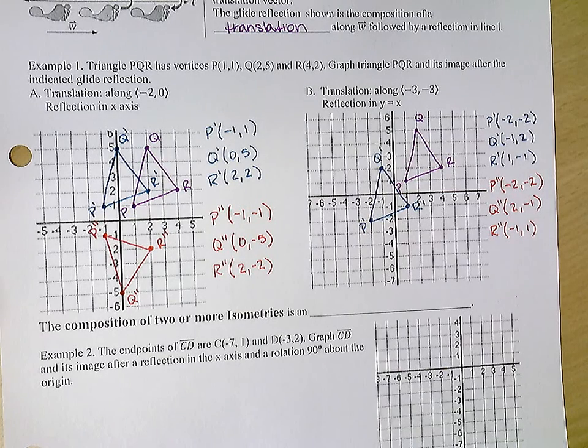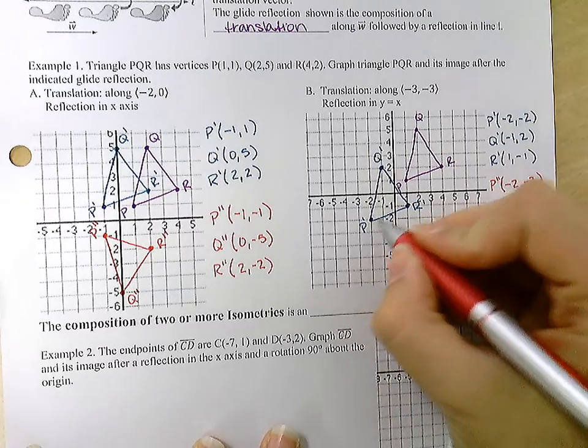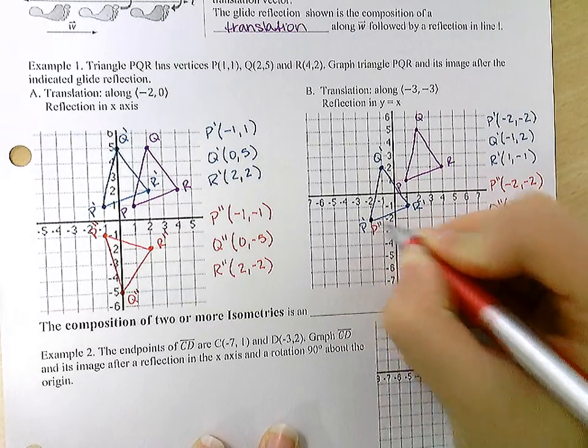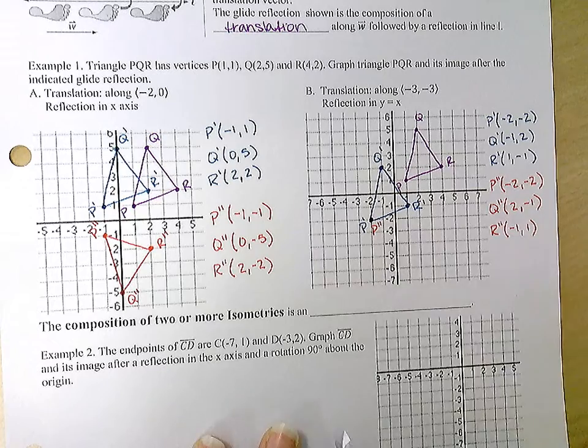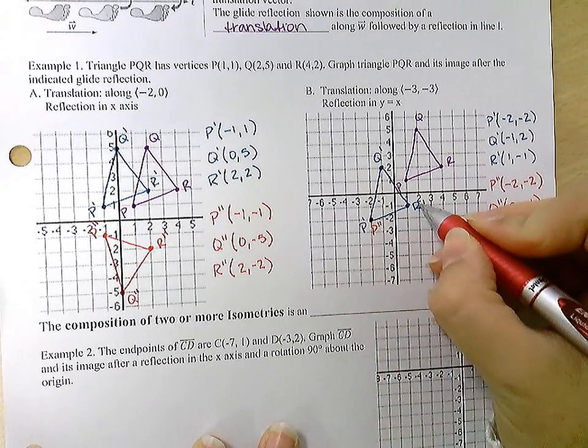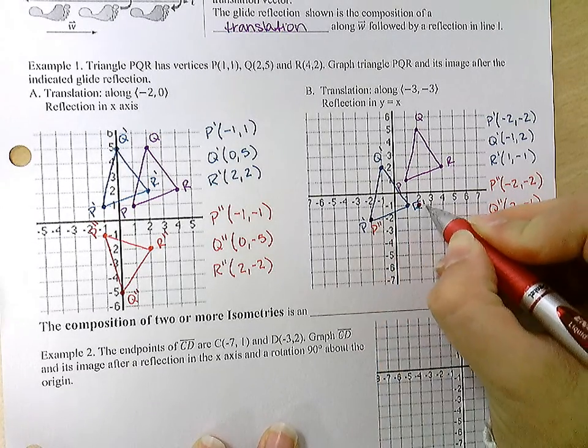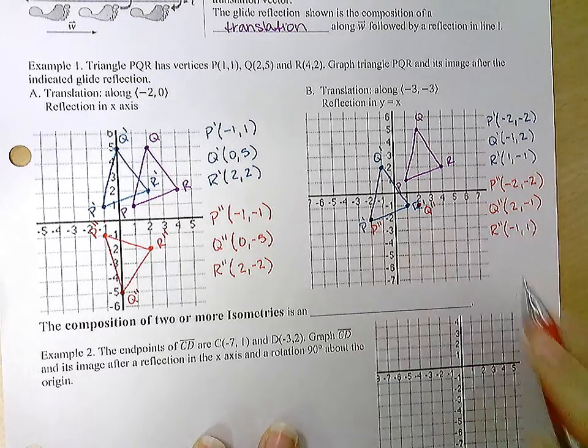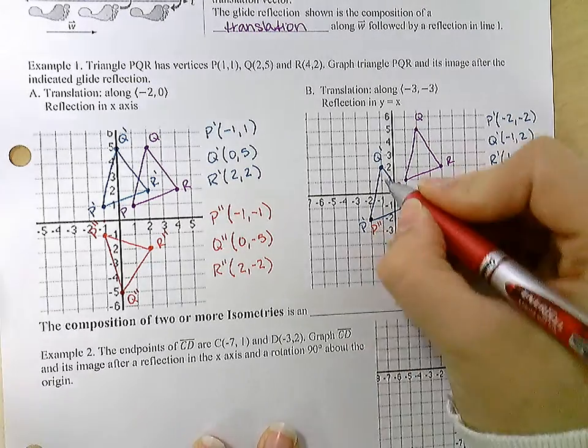Okay, and then all I have to do is plot each of those points. So P double prime remains right here. Q double prime is at 2, -1. And R double prime is at -1, +1.